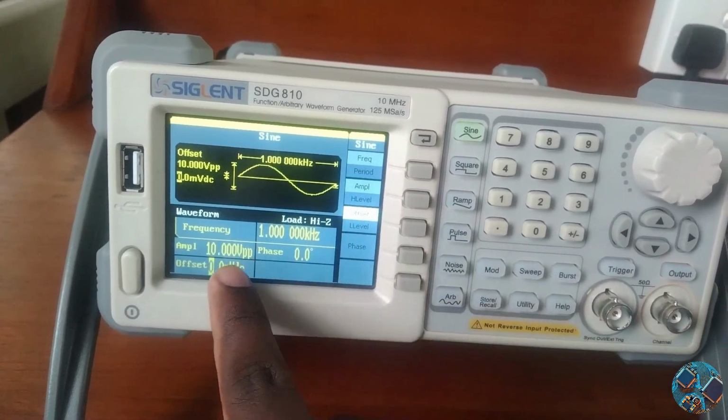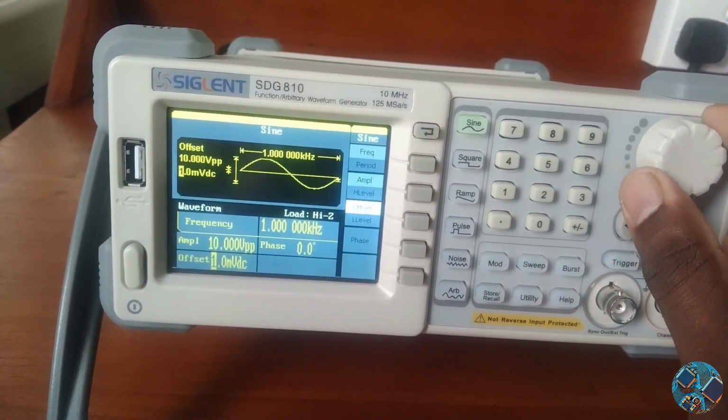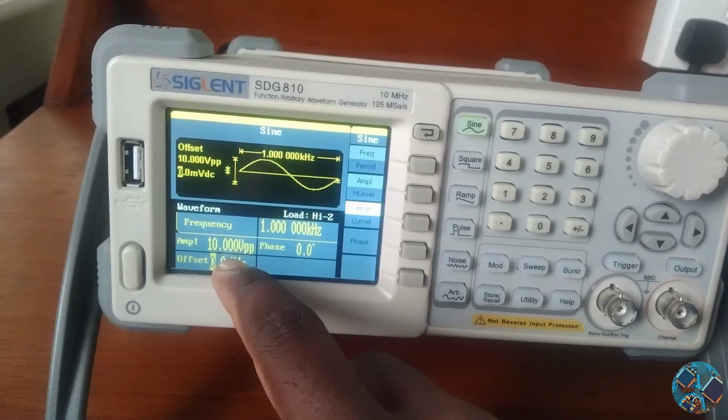Then if you want to set the offset value, go to offset. Then you can rotate the controller to change the offset value.